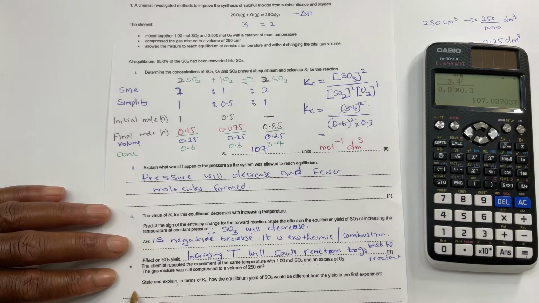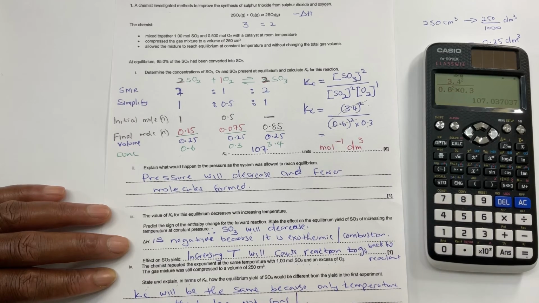So we know that Kc will be the same because only temperature will affect Kc, not concentration or pressure.